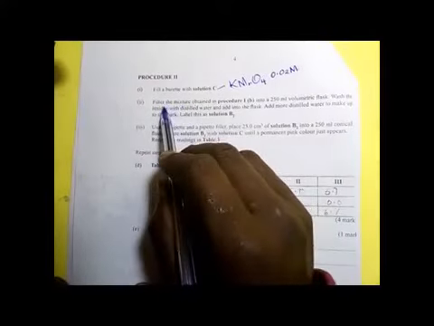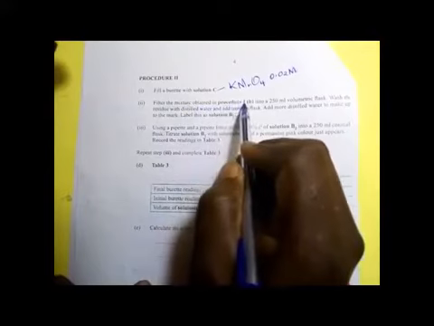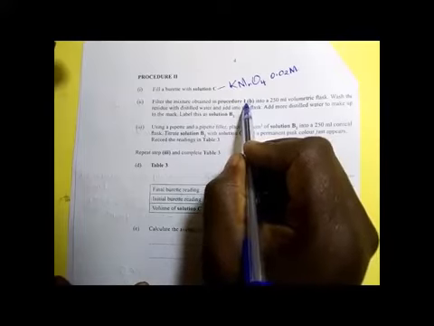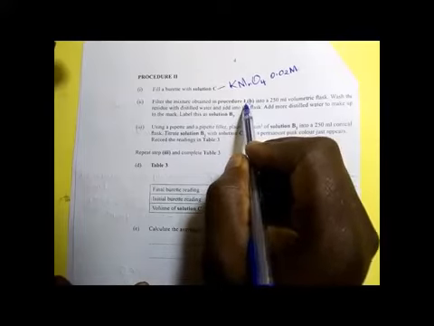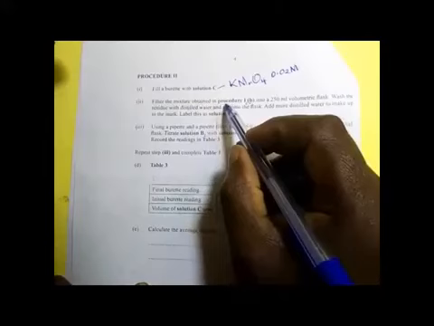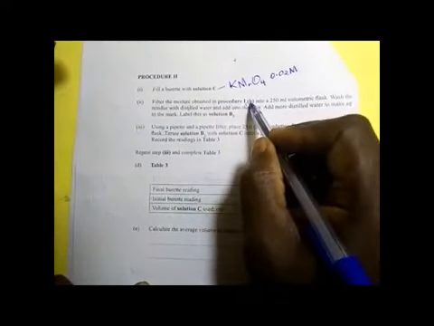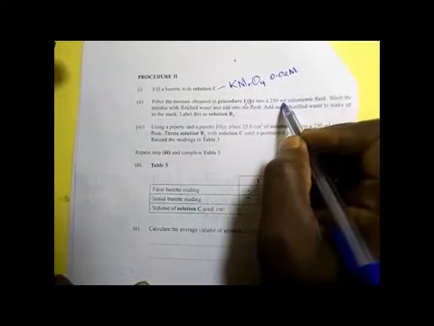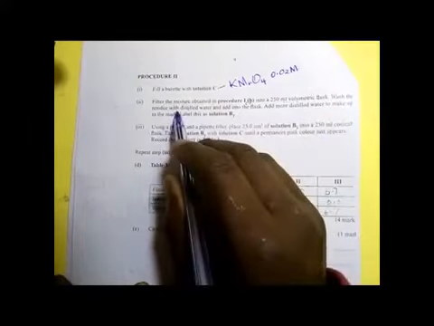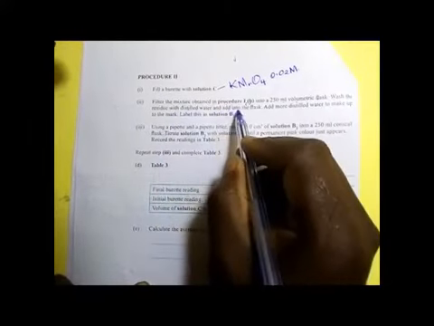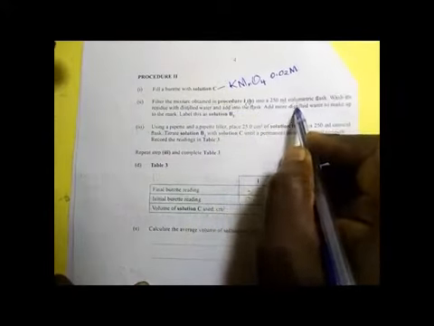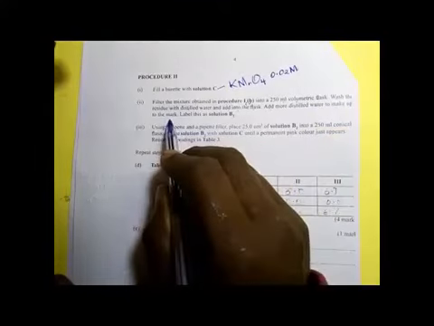Filter the mixture obtained in procedure 2B. Procedure 2B is where we had iron displacing copper. So put that mixture, filter it, and put it in a 250 volumetric flask, wash the residue with distilled water and add it into the flask. Add more distilled water to make up to the mark.